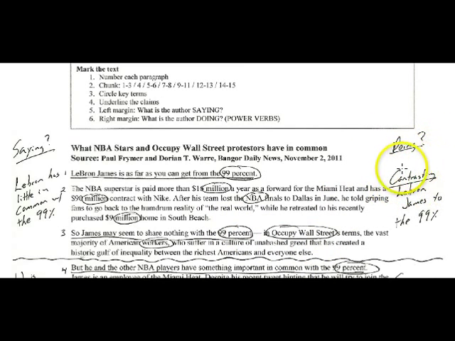Well, using this power verb contrasting, the author is contrasting LeBron James to the 99% by showing what he is and what he is not. And basically, you do that over and over for each chunk for the whole text. After you've numbered and chunked, you repeat steps 3 through 6 for each chunk, and you don't go on to the next chunk until you've done that one.